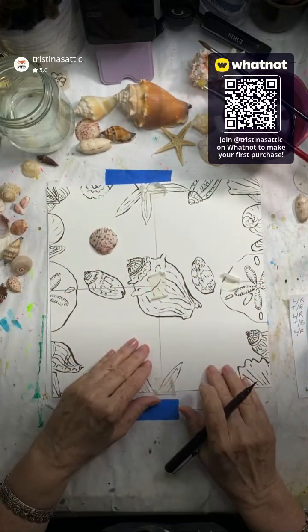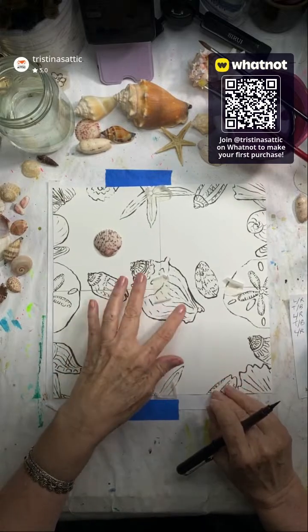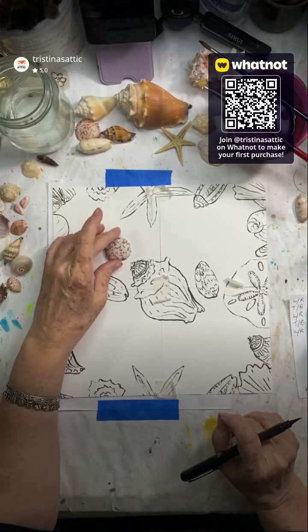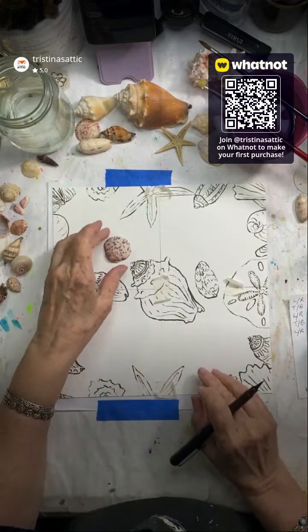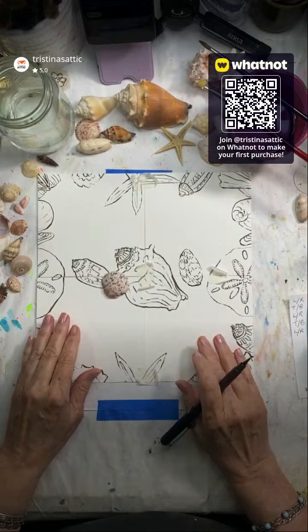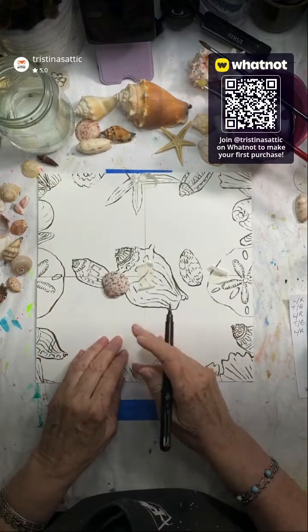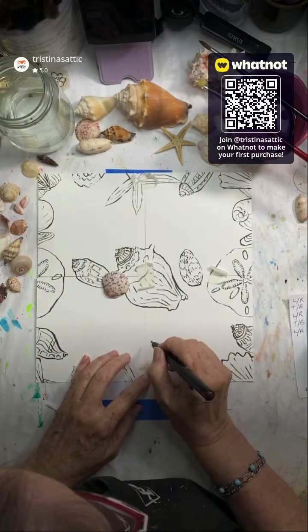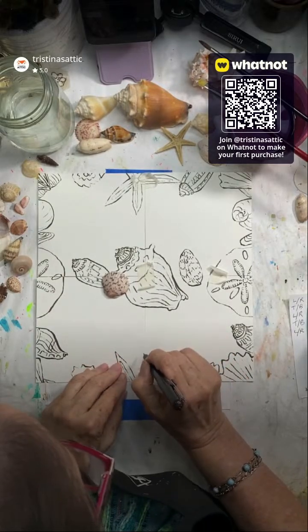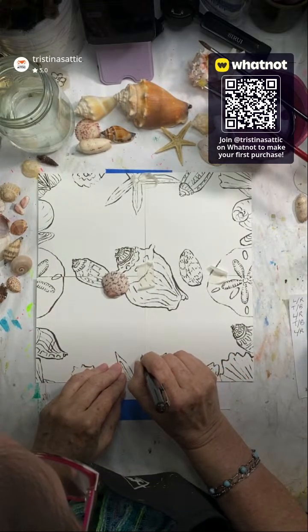Okay, so let's do it here. And since this is facing this way, I think I want to have this one facing that way. Okay, so I'm just going to put my shell right here so I can see it and go ahead and draw this. And let's see. Okay, I'm going to bring it down here.